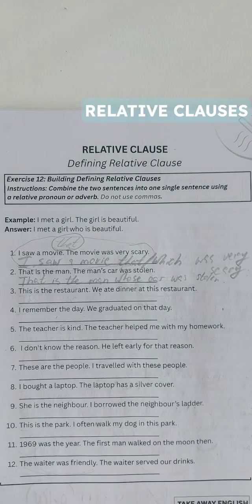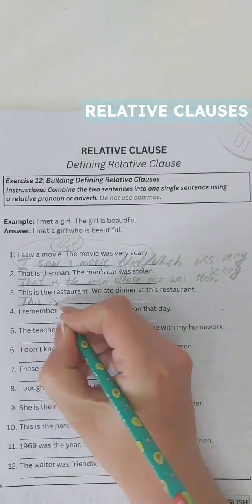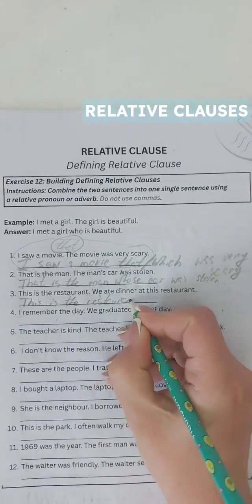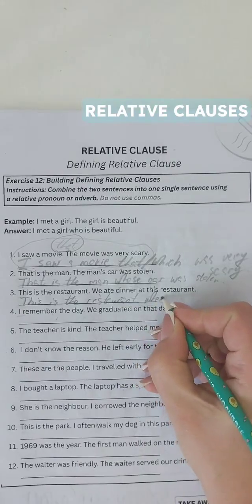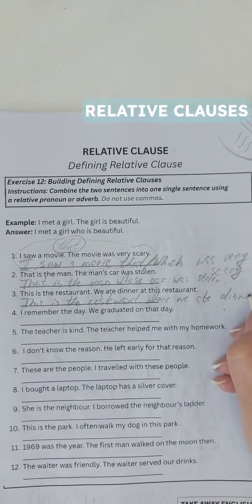This is a restaurant where we ate dinner, right? This is the restaurant where we ate dinner.